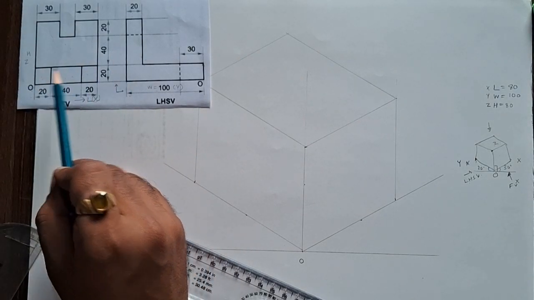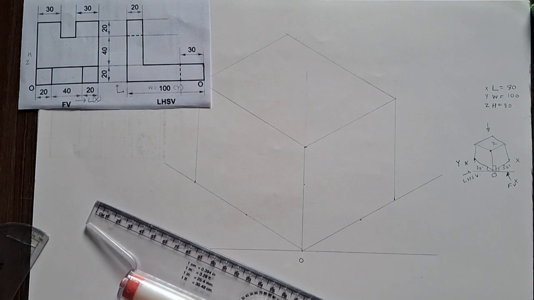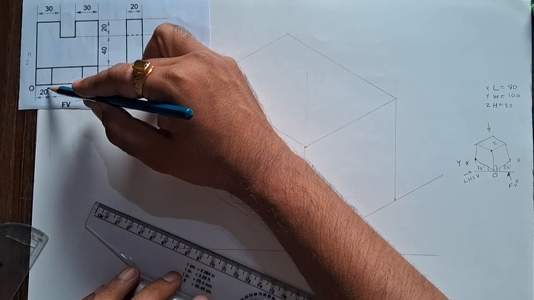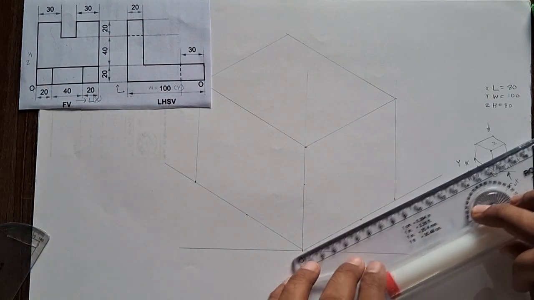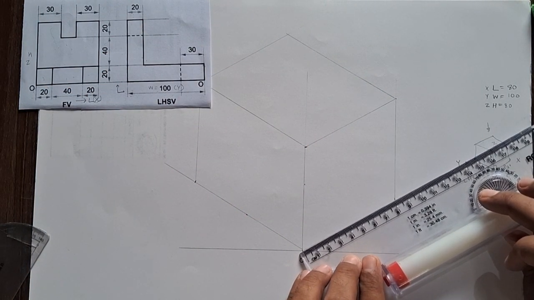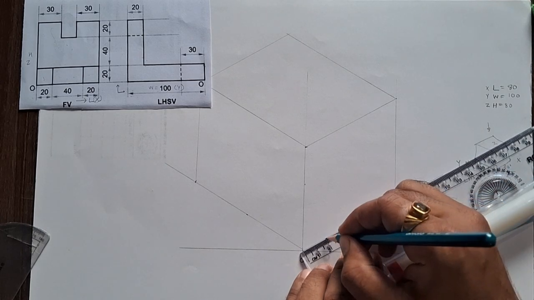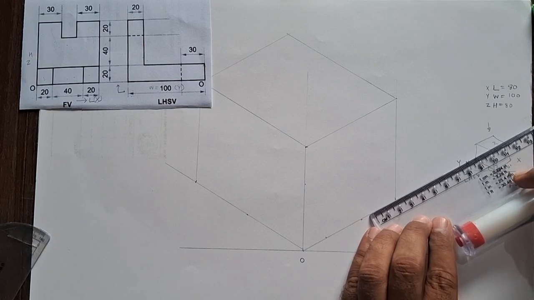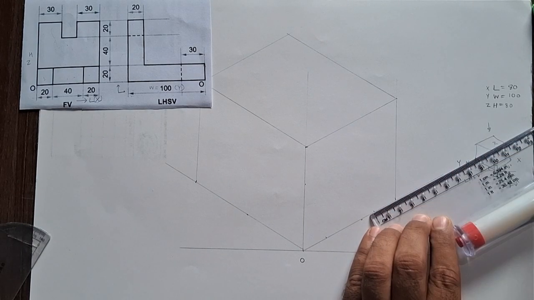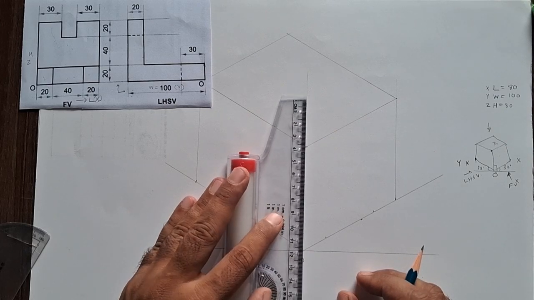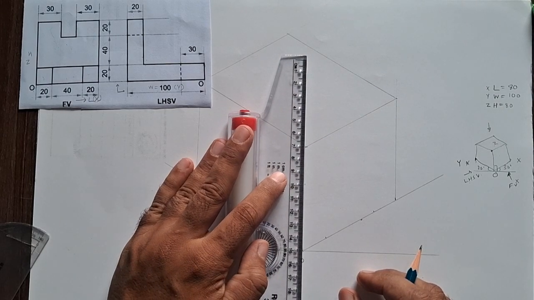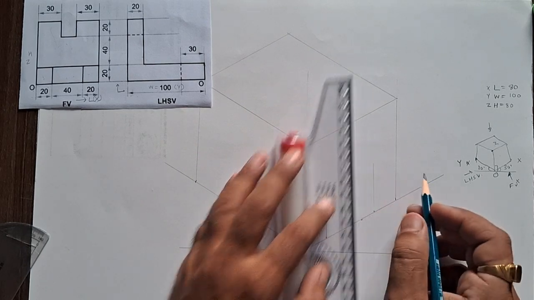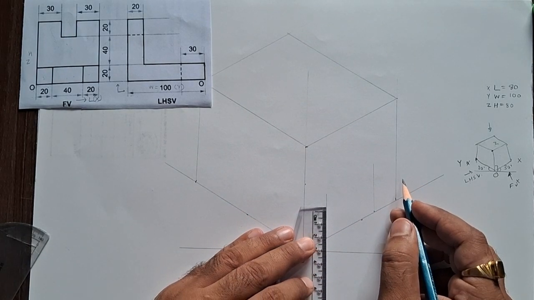So in the front view, we can draw these two square shapes. The height of the square shape is 20 and the length is 20. So from O, draw a 20 by 20 square. This is 20. This is 20. Now draw the edges with a ruler along Z. So the height is also 20.